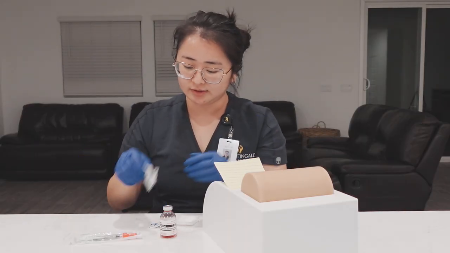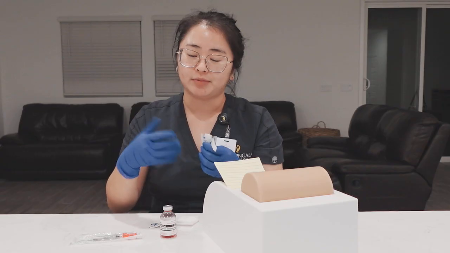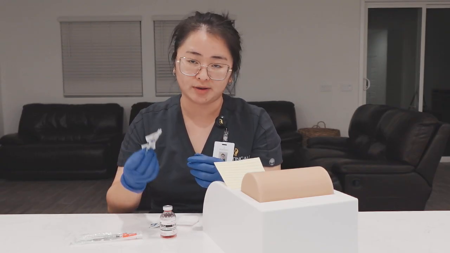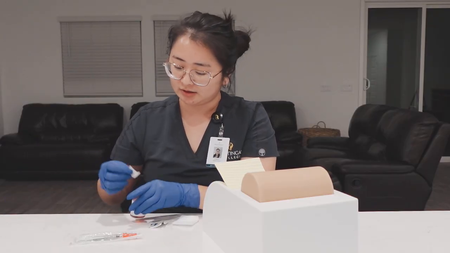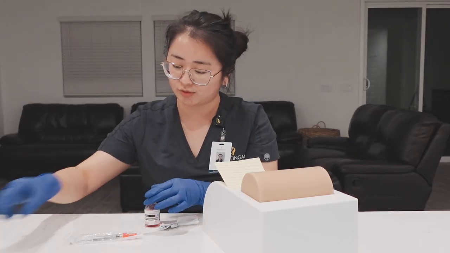Okay, so I'm going to use an alcohol prep pad. Now these are open due to practice, but in the real world, we would not use an open supply. Okay, we're going to dispose of that in the trash. We're going to wipe the top of our vial. We're going to let that dry.